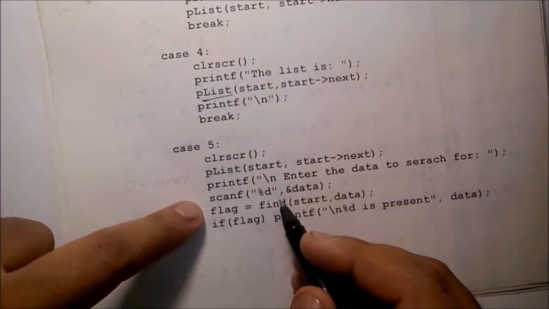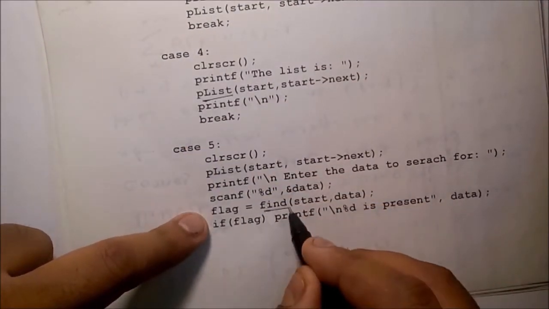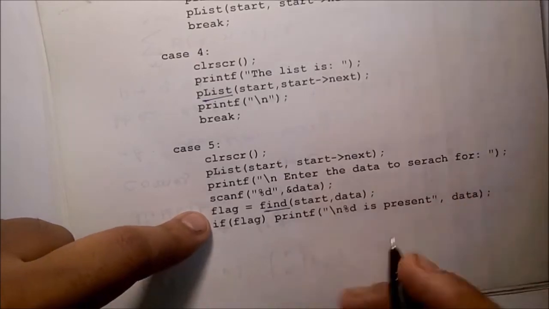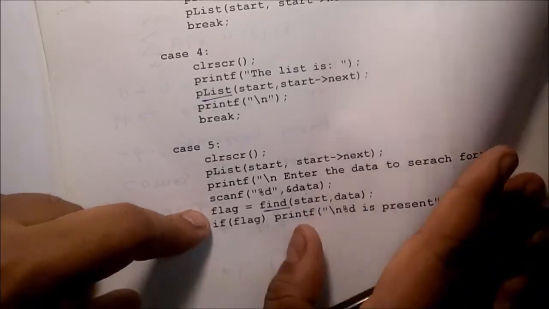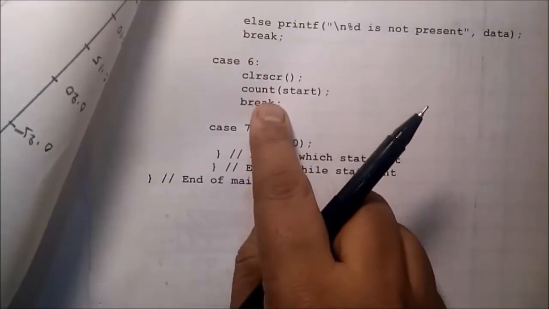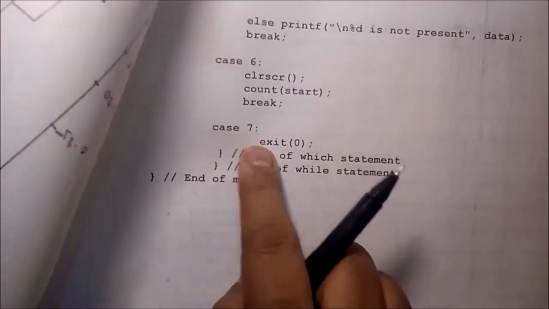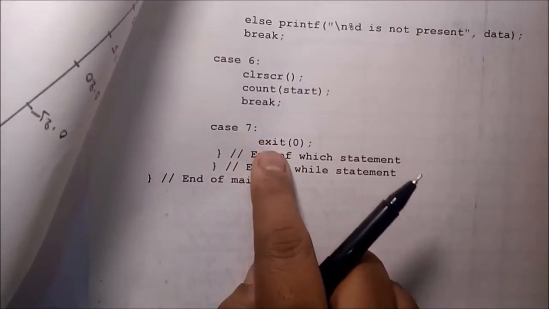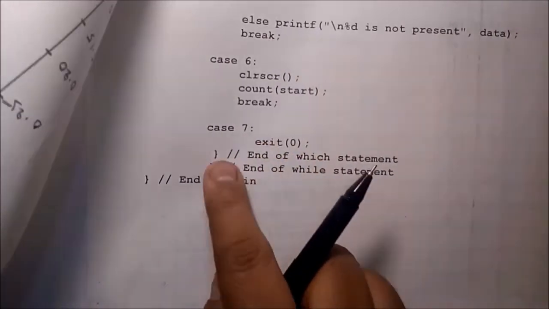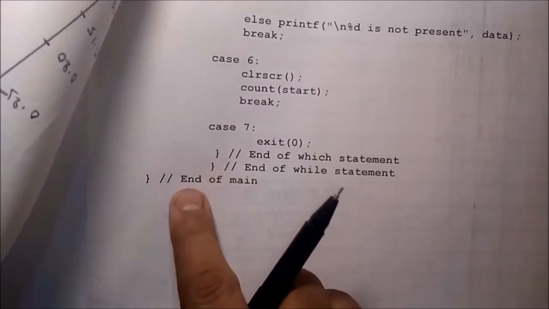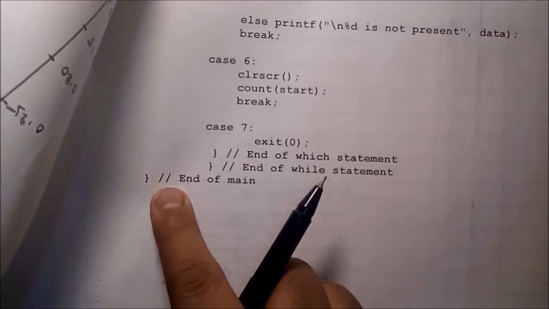In case 5, call the find function for searching any data. In case 6, count how many nodes there are, and in case 7, if you press 7, then exit from the loop. End of this switch statement, end of the while statement, and end of the main function.